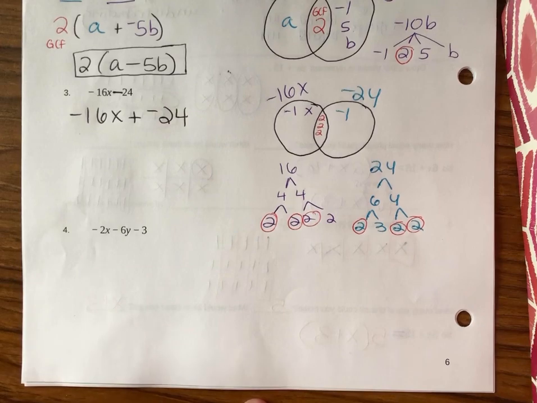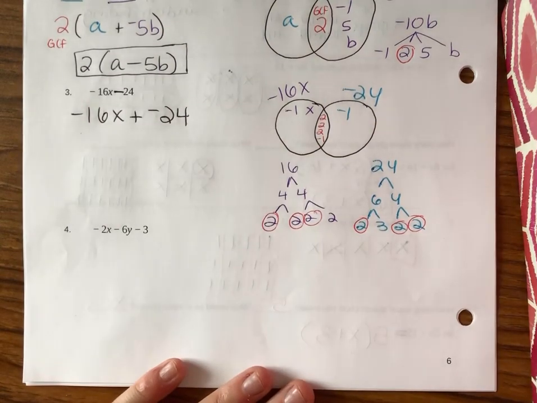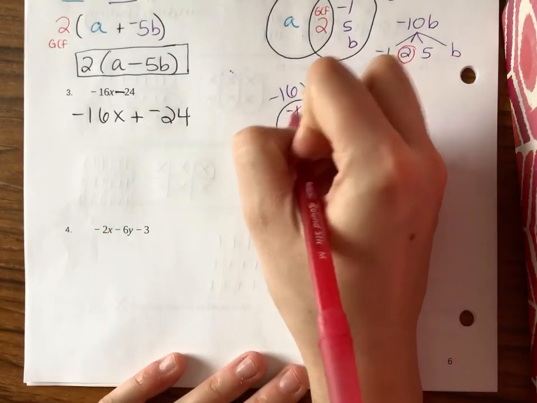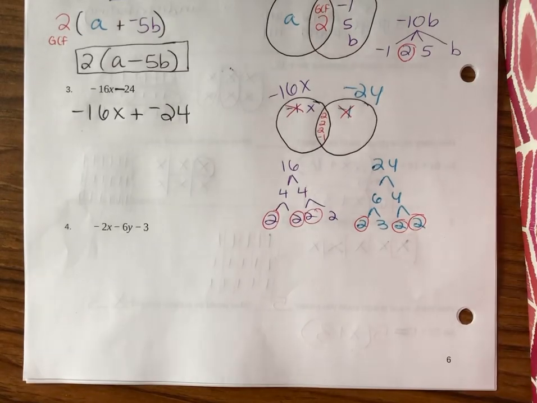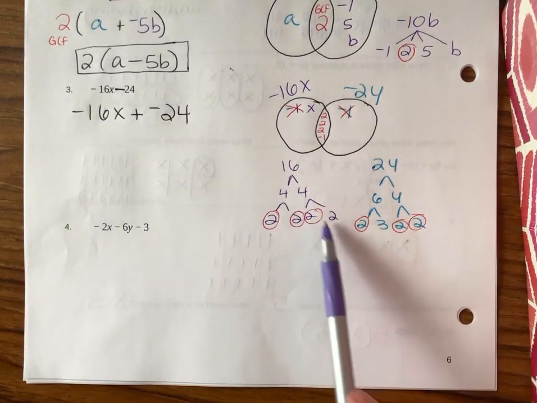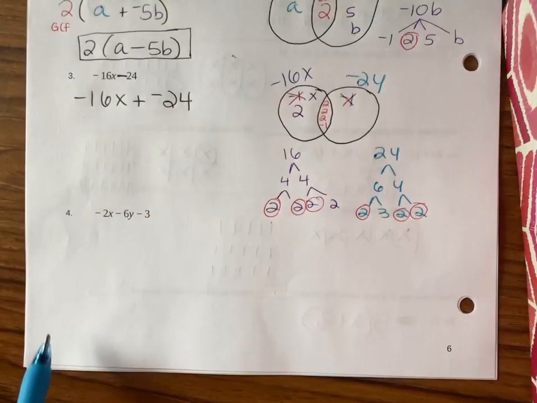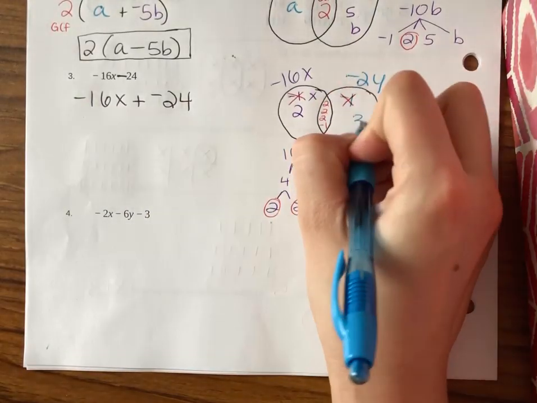And then I also notice that both of these numbers share a negative, so I'm actually going to put that negative sign in the greatest common factor spot instead of in with the numbers themselves. I'll browse through my list and see if there are any extra things I need to put in here. So 16 has an extra 2. I'll write that in its circle. And 24 has an extra 3. I'll write that in its circle.